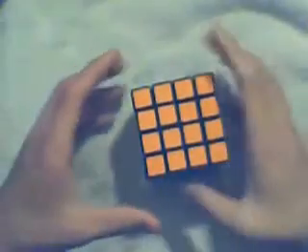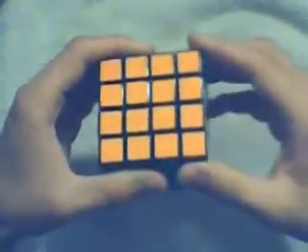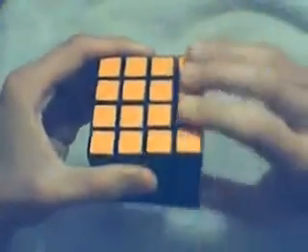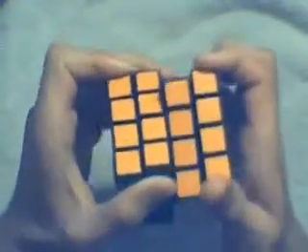So, let's talk a little bit about the notation for the cube, algorithms for a 4x4 cube. It's basically the same, except for a capital letter, like a capital R, for example, would just be the outermost R face. A lowercase r would be sort of the inner R face, same as any other face.